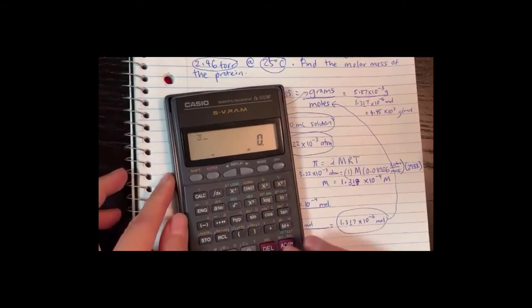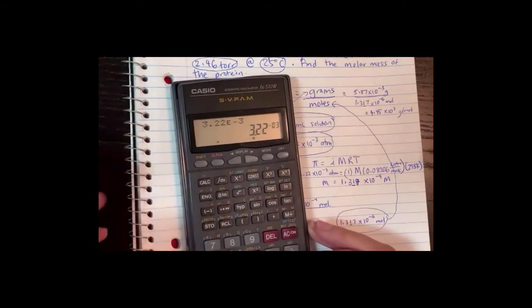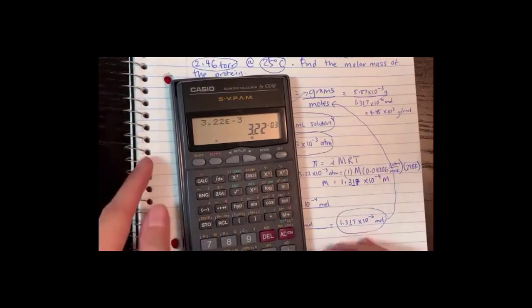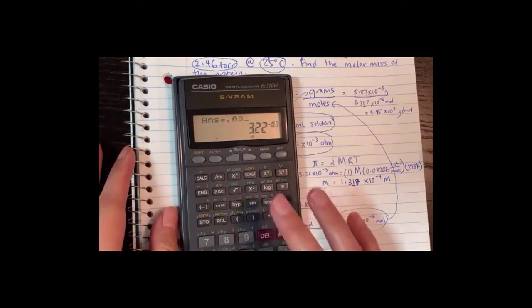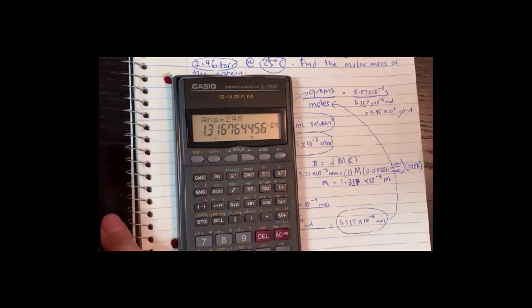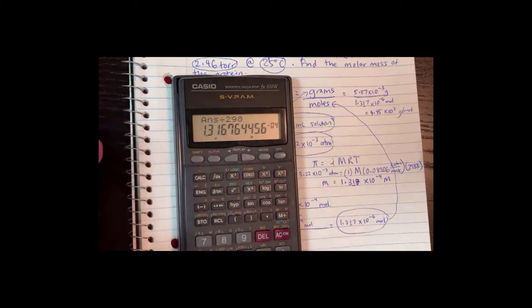Here's another way you can do it if you don't know how to do the bracket. So you can do 3.22 times 10 to the negative 3, okay? That's the answer right there. And then you can divide these two numbers separately. Take that, divide by 0.08206, okay? Hit the answer. And then you divide by 298. You get the same answer. So there's many ways to do it. If you feel like you can't do the bracket part, sometimes this helps a little bit. So you just want to get comfortable with using your calculator. Okay, thank you so much.